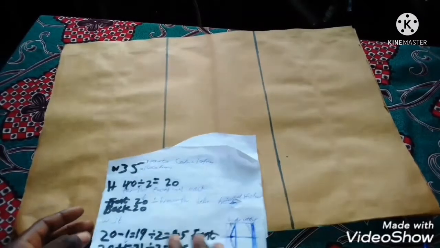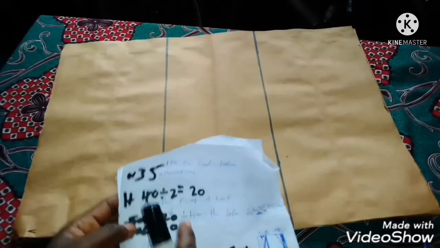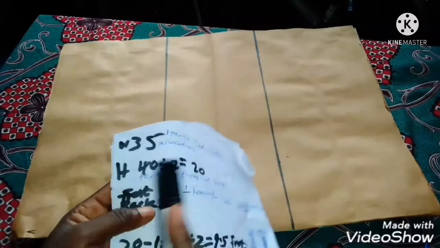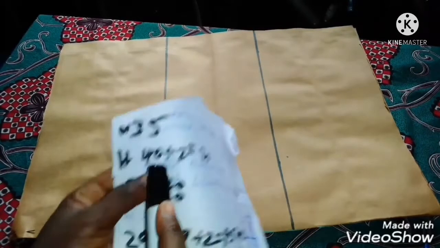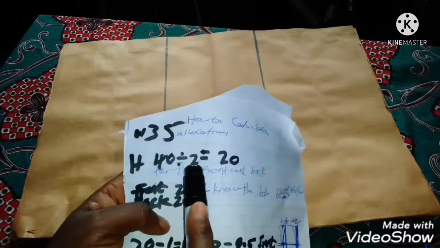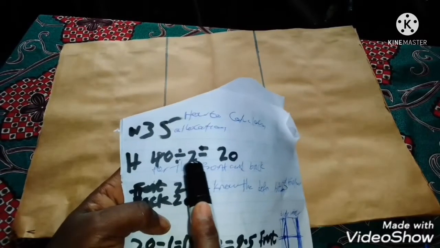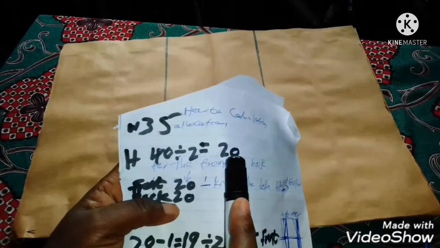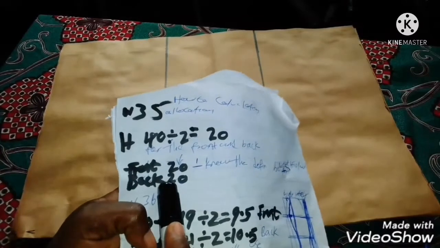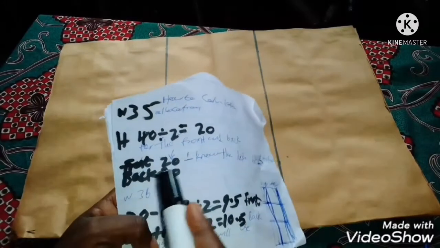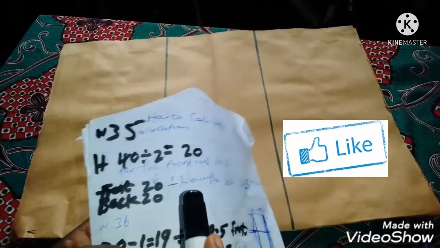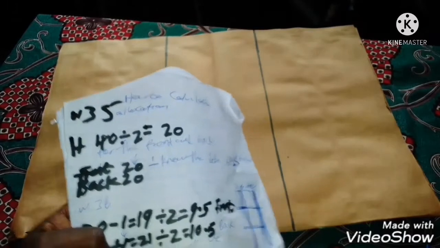Now, the hip I'll be using today is 40. My waist I'll be using is 35. Now let me talk of this my hip. I will divide this my hip into 2, right? I've divided already. 40 divided by 2 is 20. Now this 20 serves as the front part and the back part. Now we remove the back part and work with the front part first, and after finishing the front part, I work with the back part.